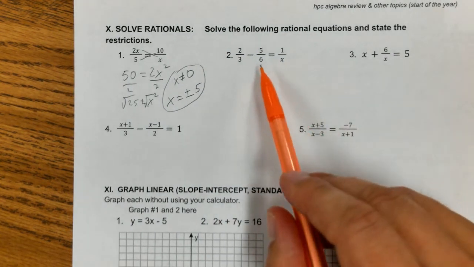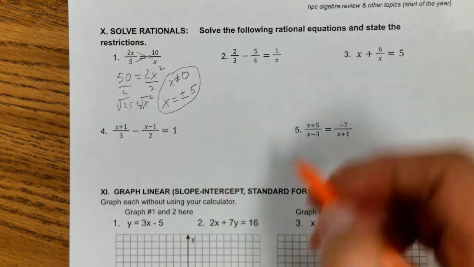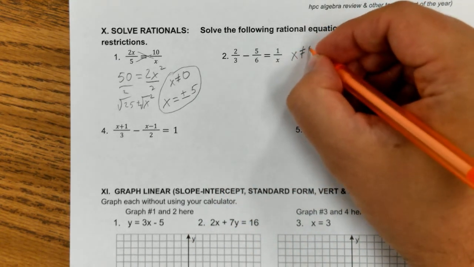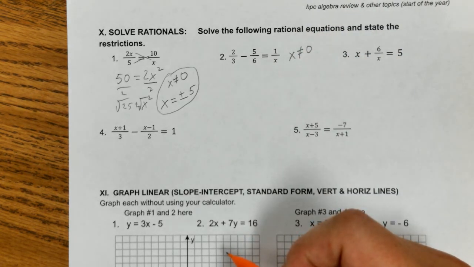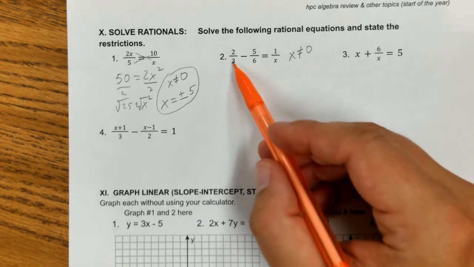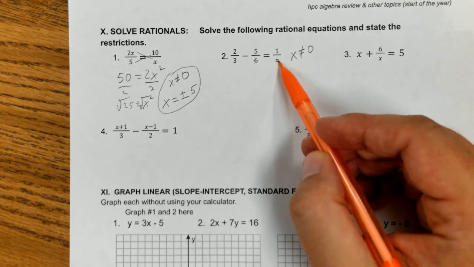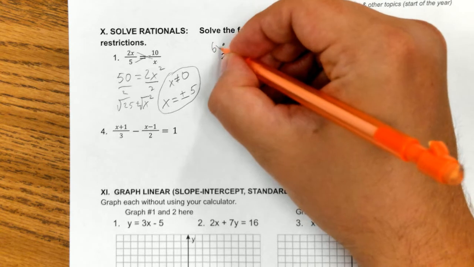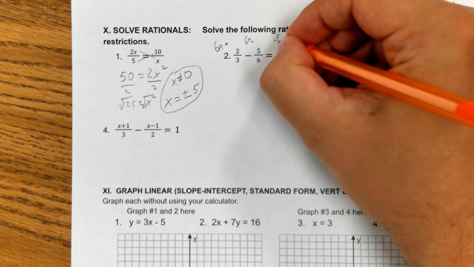Once you get to more complicated problems where there's a bunch of fractions running around, honestly, I just start off with my restrictions. I know that x can't equal 0. And then after that, I multiply by the lowest common denominator to just get rid of the fractions. So I know that 3 goes into 6, but I also know that I have an x down there. So what I'm going to do is multiply all of these fractions times 6x.